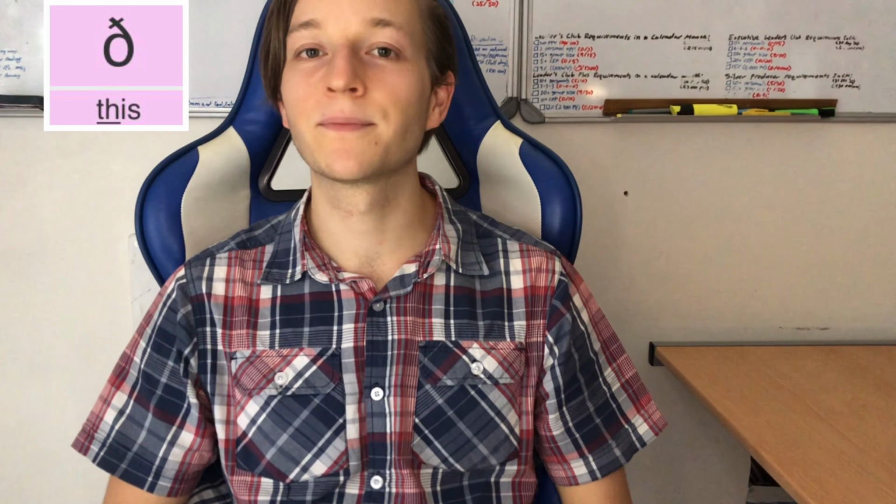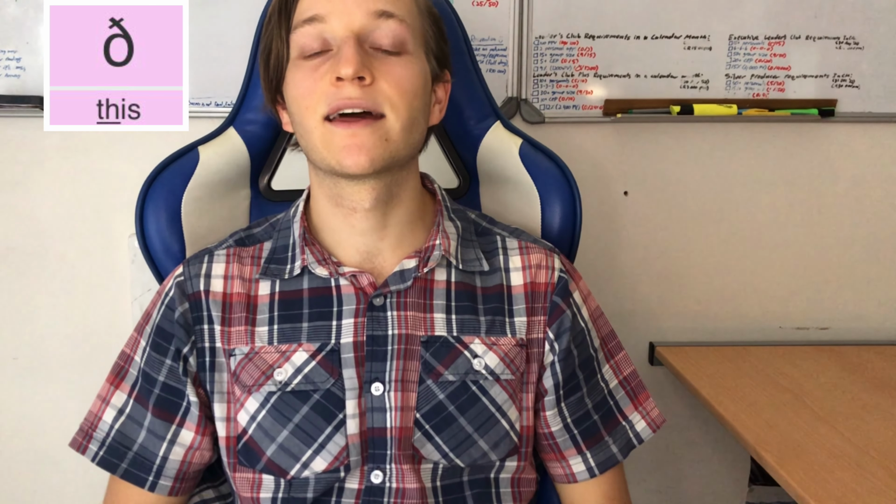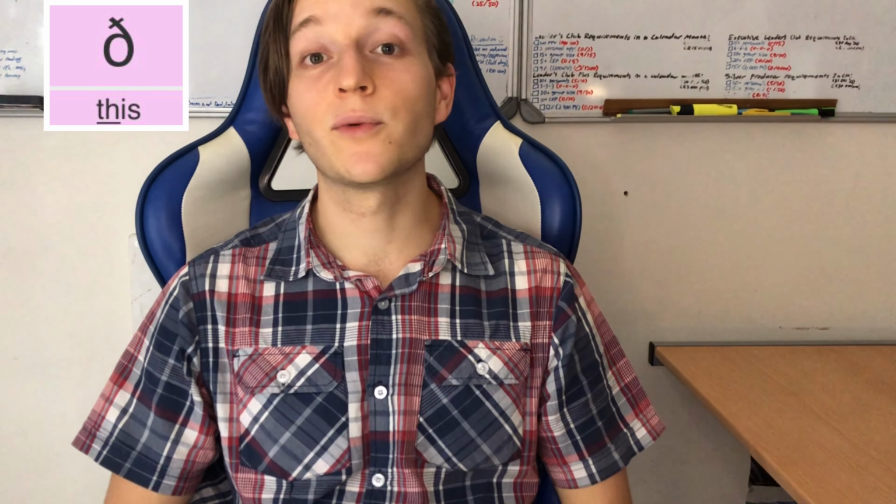So how do we make the sound? First, touch your tongue between your teeth. Then blow air between your tongue and your top set of teeth. And finally, make a sound with your vocal cords. Good job. Here's an example. My mother told me I could buy this toy, but not the other one.